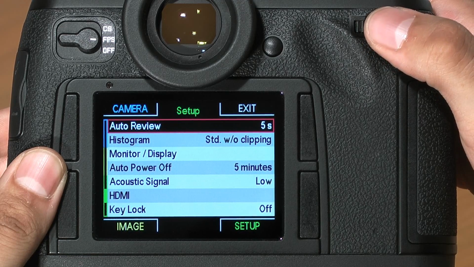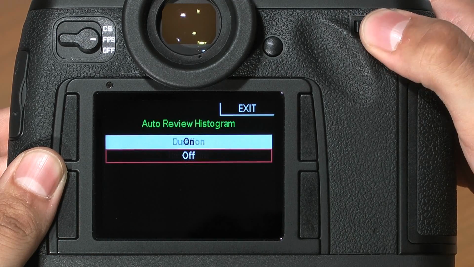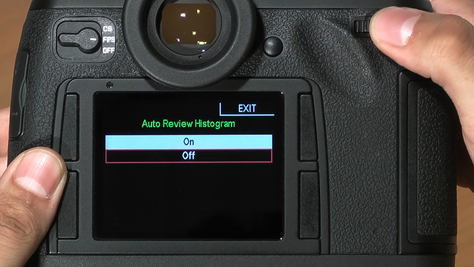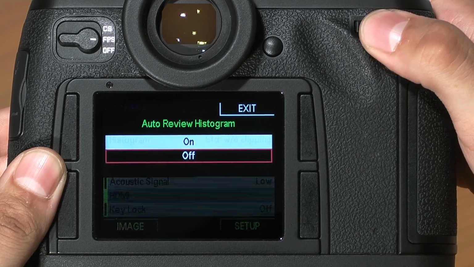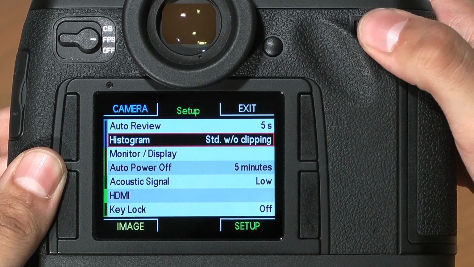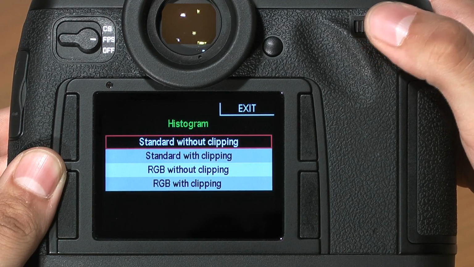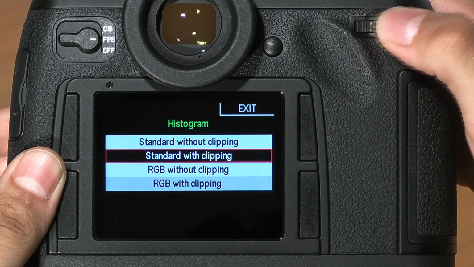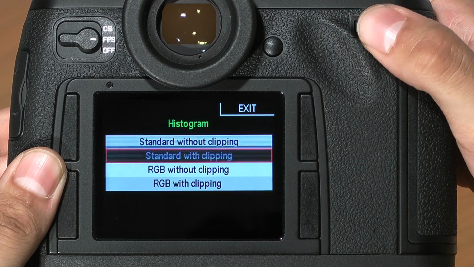In addition to setting the Auto Review duration, you can choose whether or not you want a histogram overlaid over the image when it's displayed. In the histogram menu, we have 4 options. Standard is a luminance histogram. RGB is a 3-color RGB histogram.